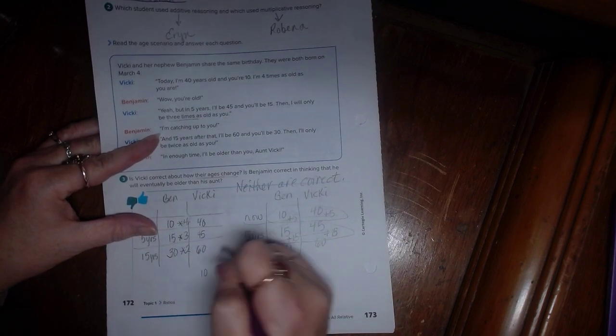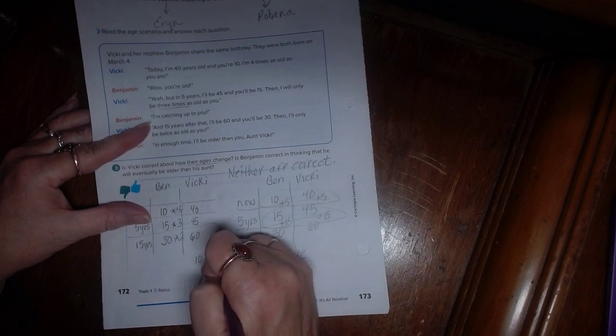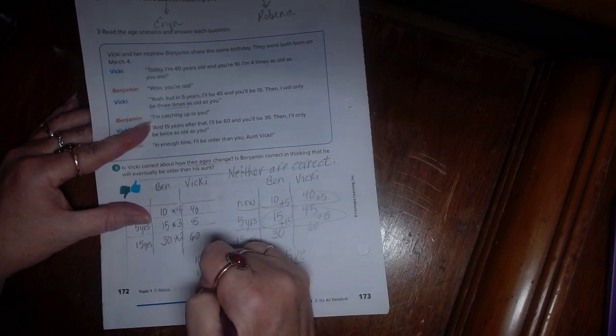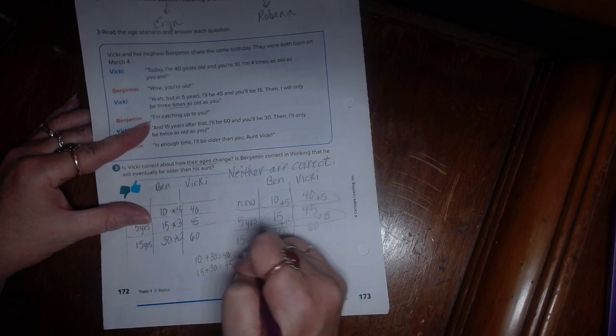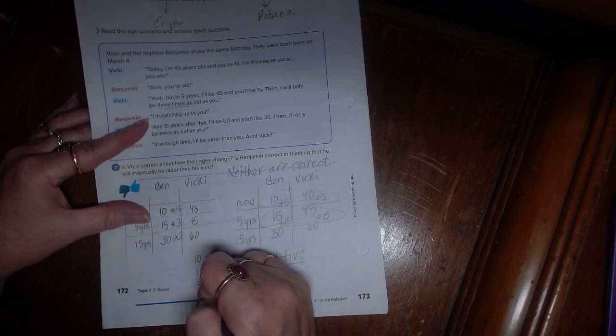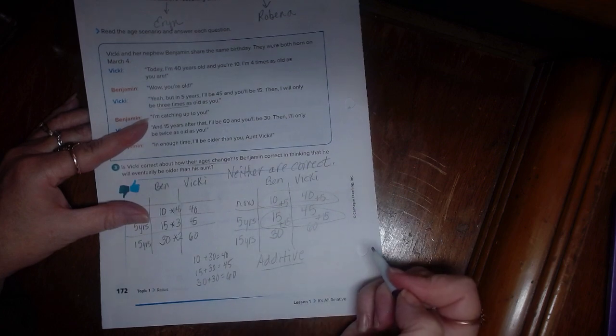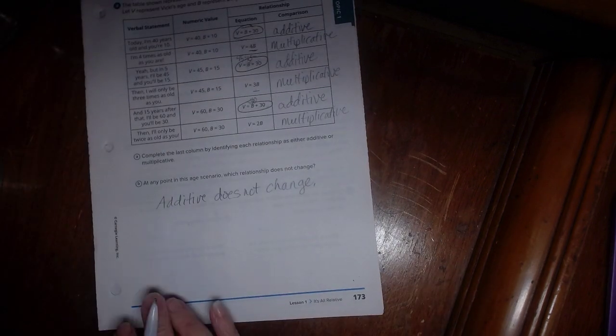So 10 plus 30 gave us her 40. 15 plus 30 gave us her 45. 30 plus 30 meant she was 60. So the additive does not change.